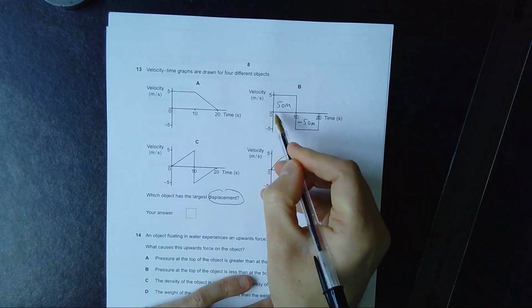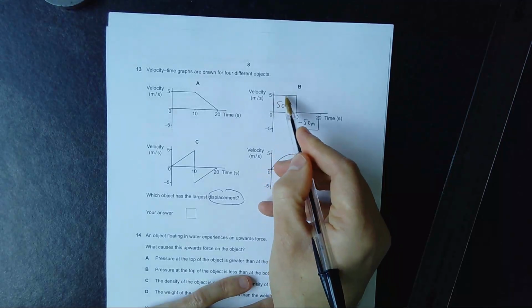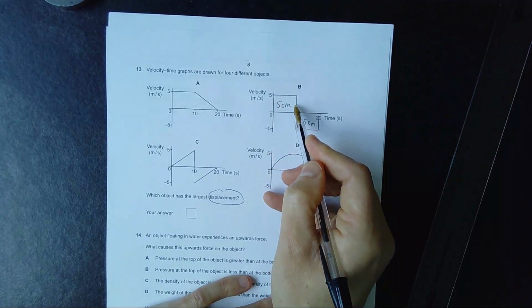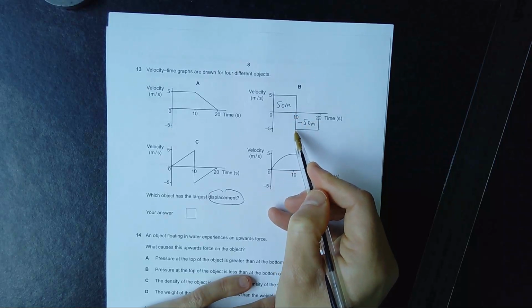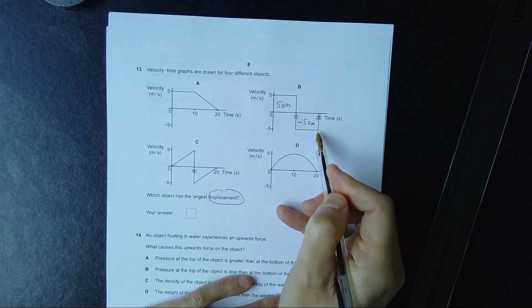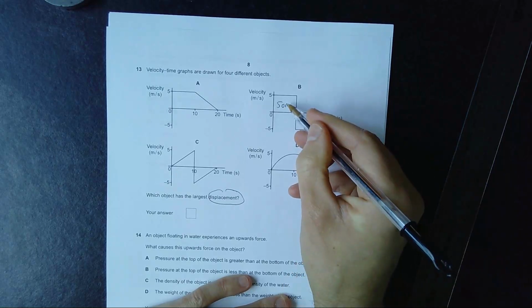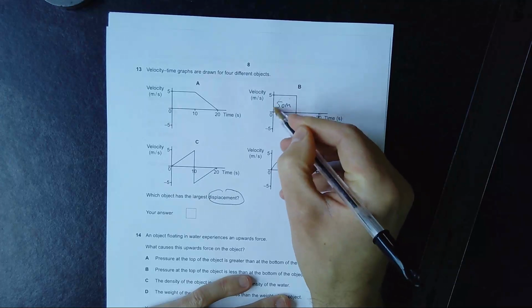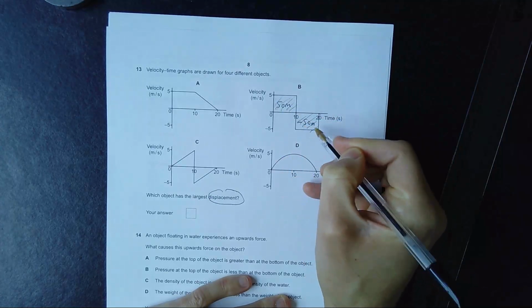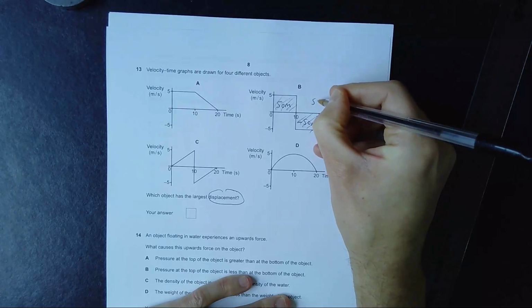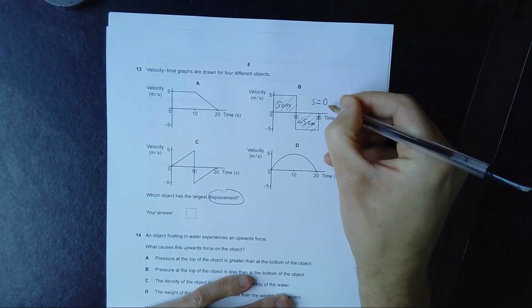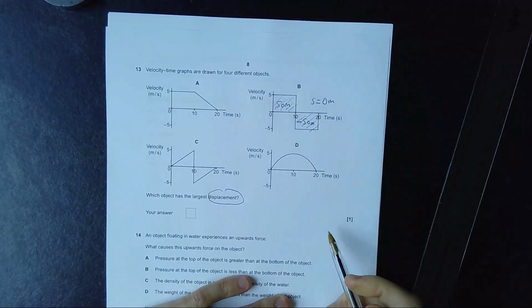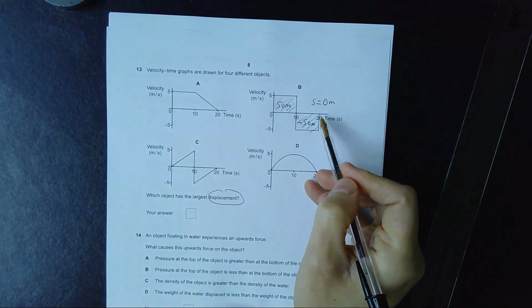What's happening is you're going along for 10 seconds at 5 meters per second, then you suddenly stop and start going back the way you came for another 10 seconds. Because the area above the zero line and below the zero line are the same, they cancel each other out. So the displacement S for this graph is 0 meters. They've finished back where they started.